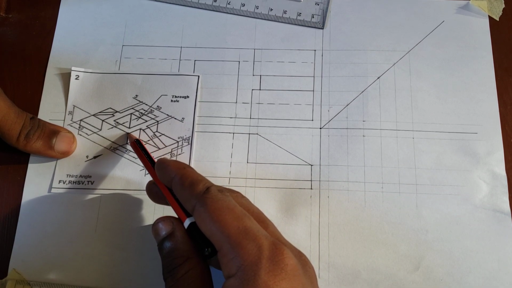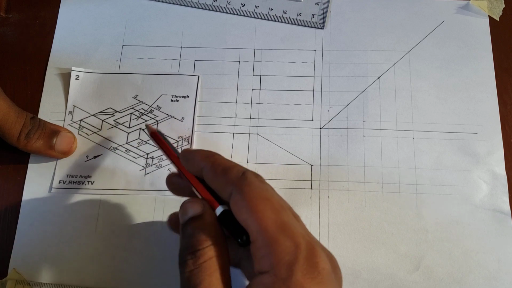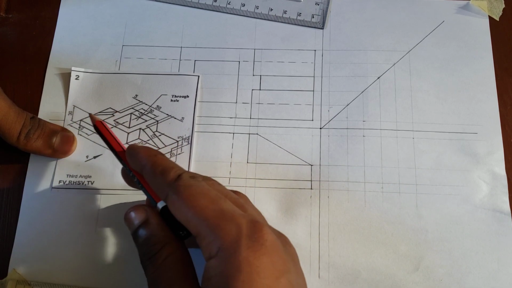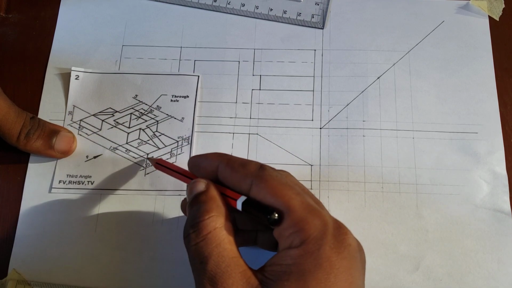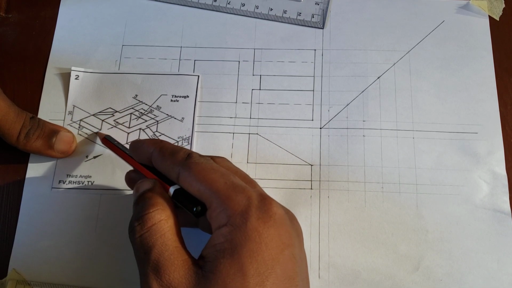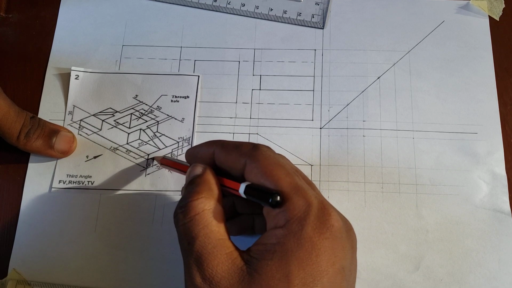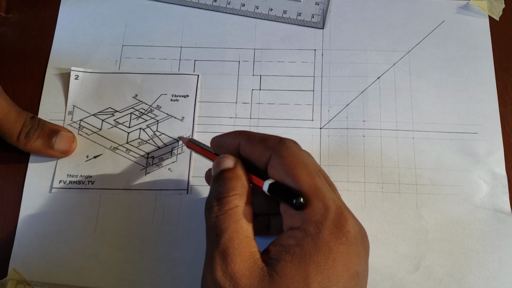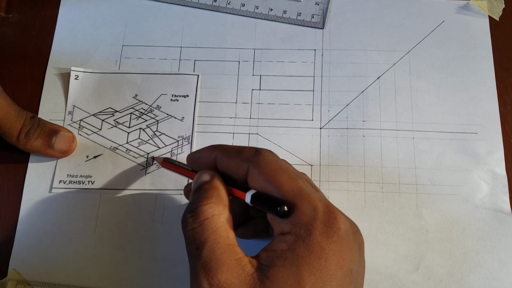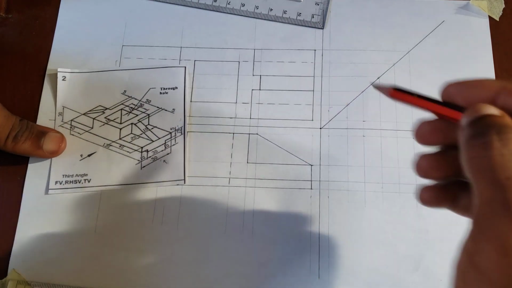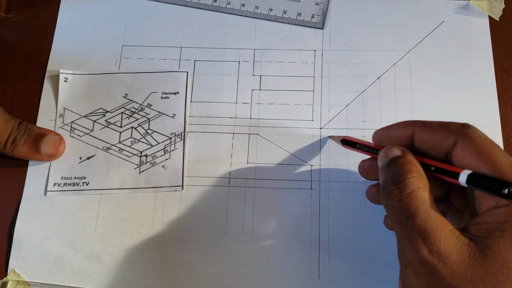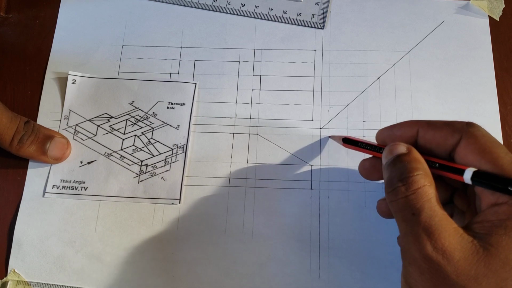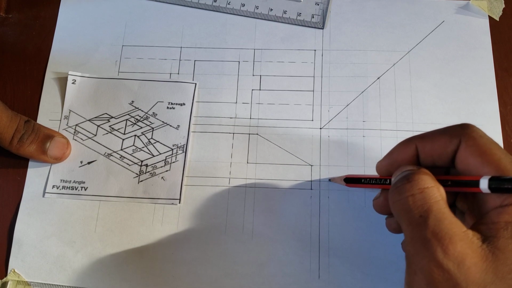So I'll just see a line here, and I'll see the height now of 30 millimeters from this point here to this point here. Then I will see the distance of 5 millimeters, this point here. Okay, now I'll just see the distance of 30 millimeters, I mean from this point to this point.